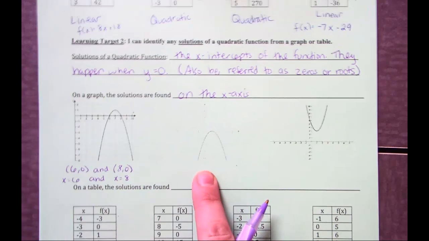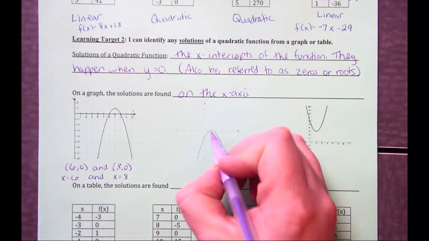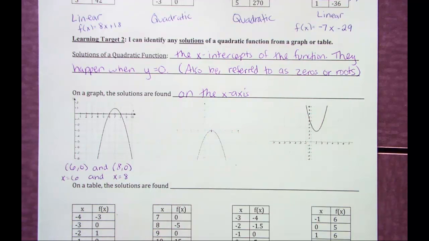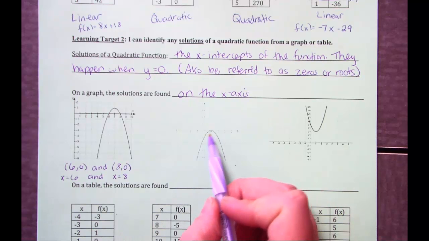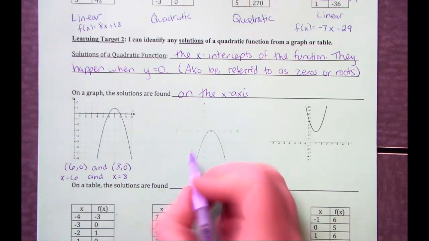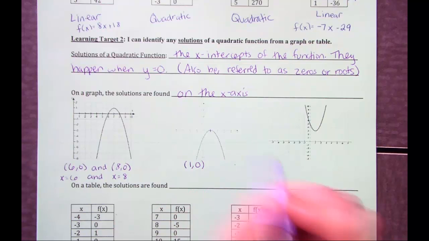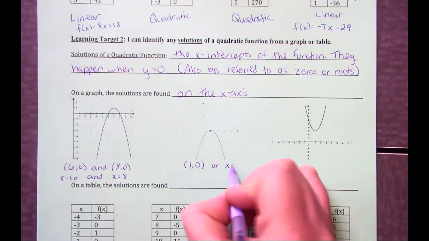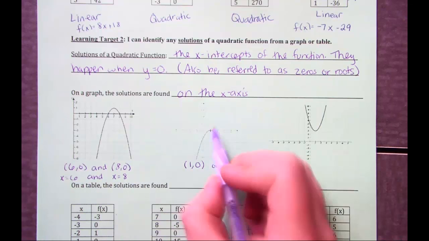Some quadratic functions only have one solution, and that happens if the parabola only touches the x-axis one time. I realize this graph is a little bit difficult to see because I didn't copy very well, but if you kind of squint your eyes and look really hard, you can see that this graph is hitting the x-axis only one time right there at the point 1, 0, or you could say x equals 1, but either way there's just one solution right there.